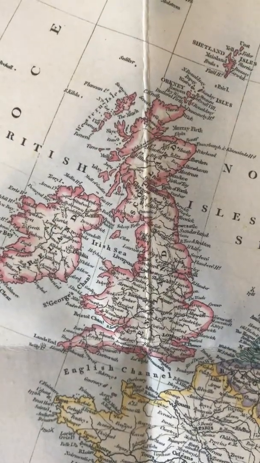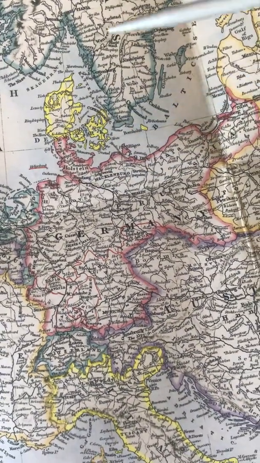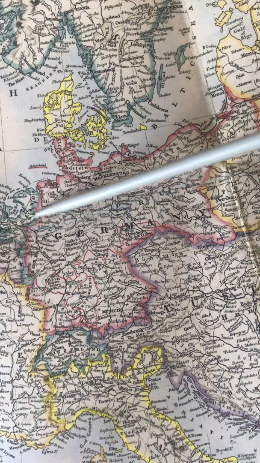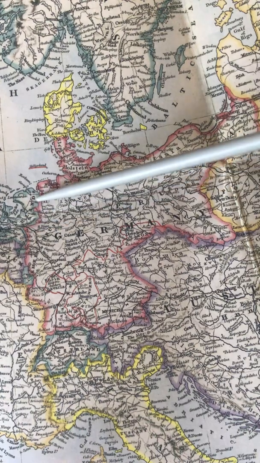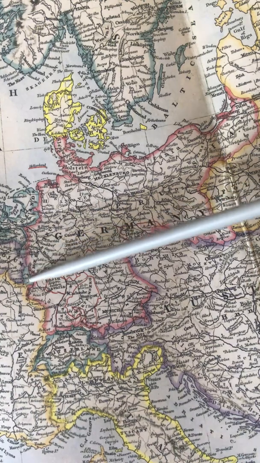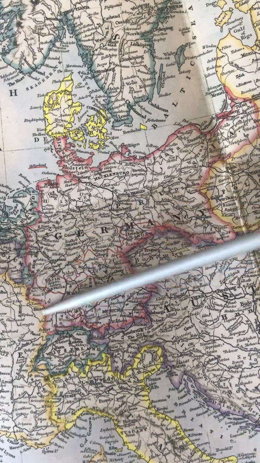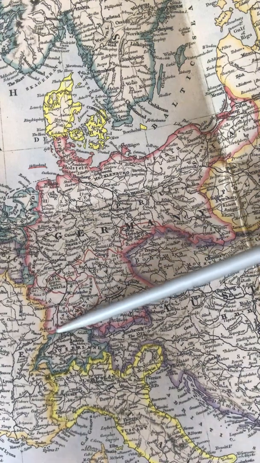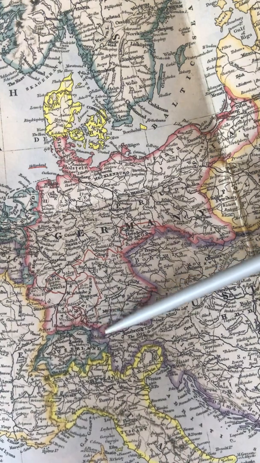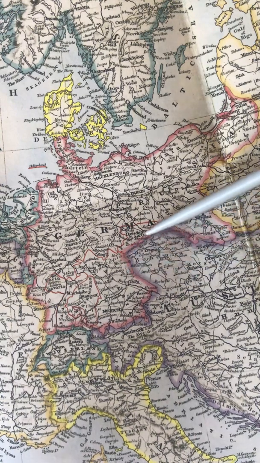Moving on to Germany, here, there we go. They border quite a few countries. We have 1 here, Denmark, 2 here we have the Netherlands. 3 here we have Belgium. 4 here we have Luxembourg. 5 here we have France. 6 here we have Switzerland. 7 here, all the way along the longest one, I think, with Austria-Hungary.